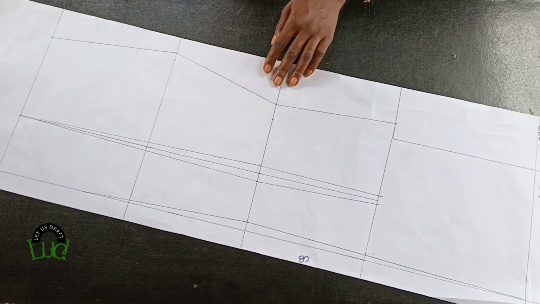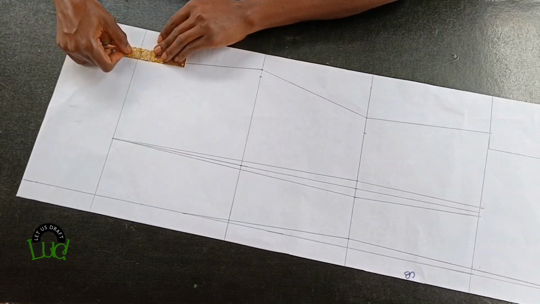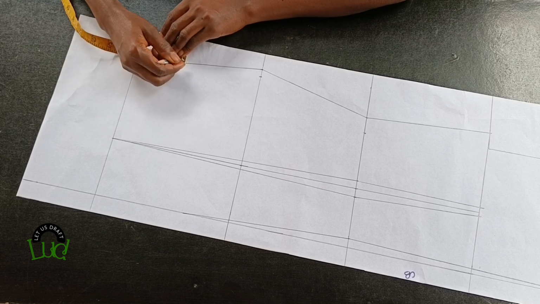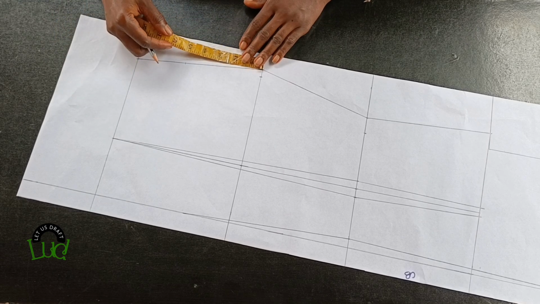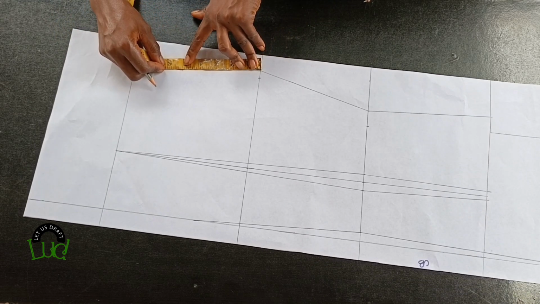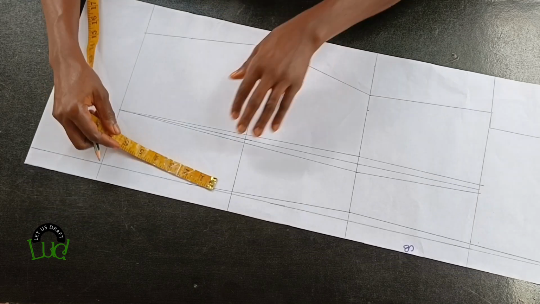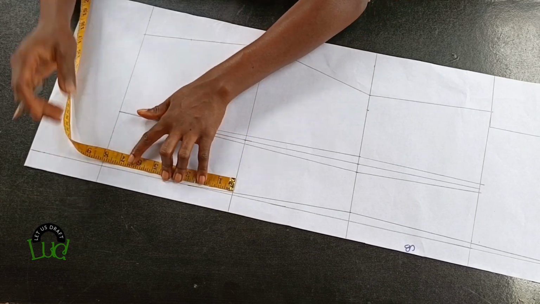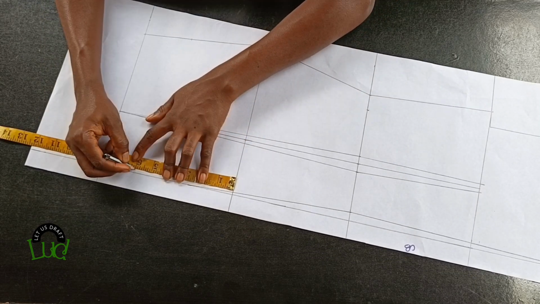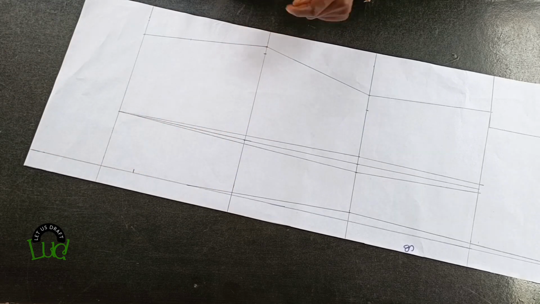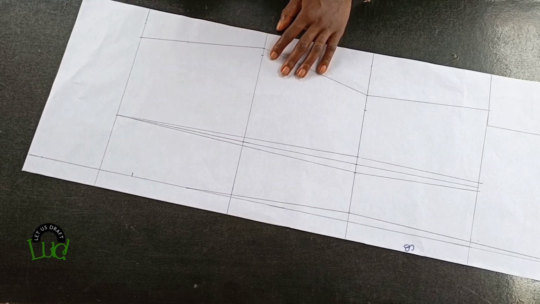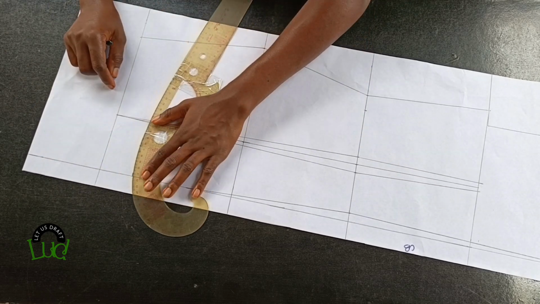Next, I'm going to be coming down from the hip line to 5 inches. That's exactly what we did on the front here. 5 inches here. Then coming to the center, I'll just be marking 6 inches. Like I already said, just use your shoulder to your underbutt so that it will come out well when you're done. You'll be proud of your mini gown.